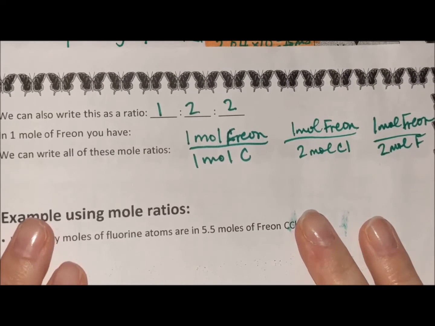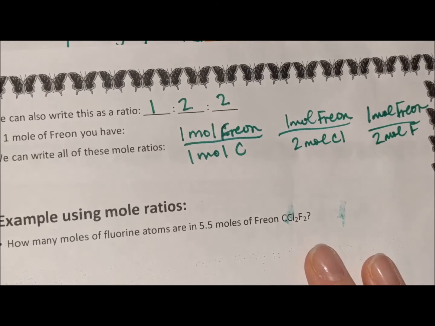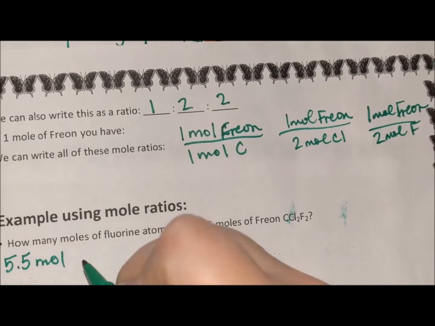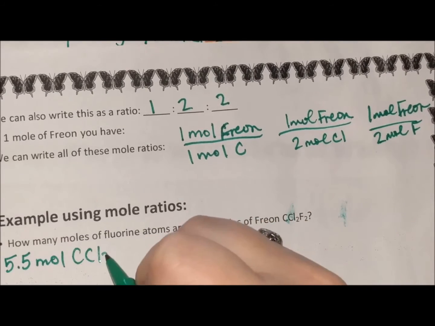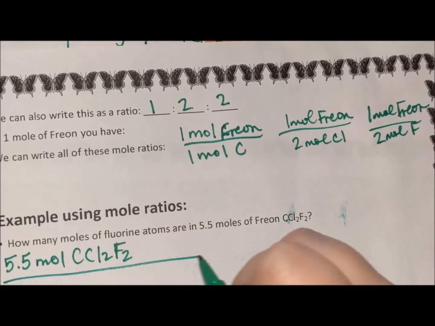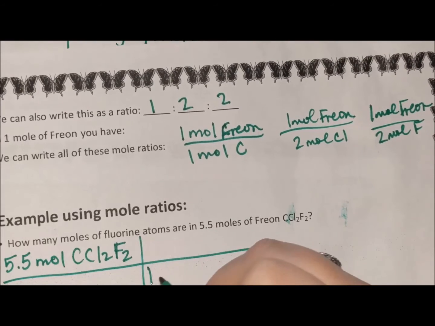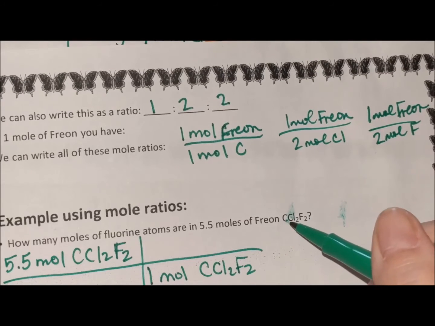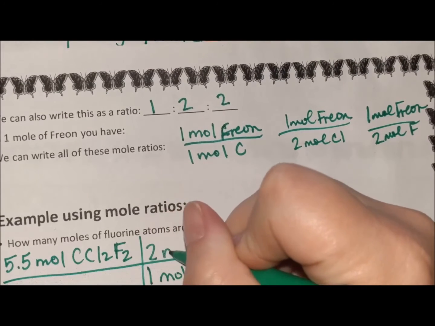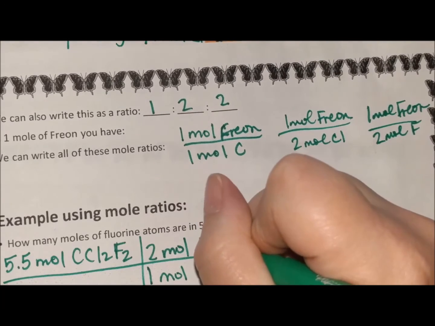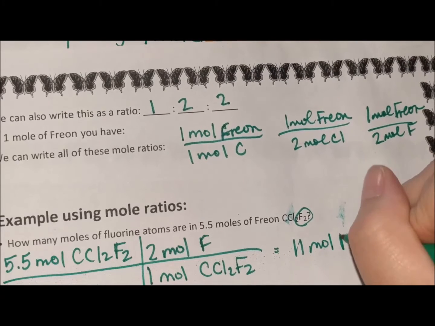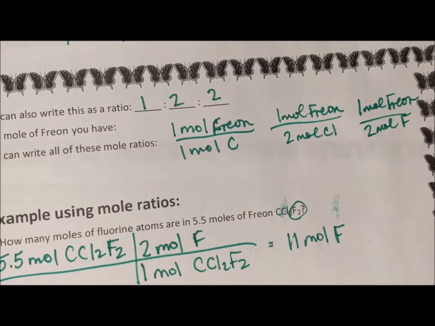So let me show you a problem that you might see. How many moles of fluorine atoms are in 5.5 moles of Freon? So remember, your diagonals have to match. So here, in 1 mole of Freon, I have 2 moles of fluorine. So that's 11. Okay, so that's the kind of thing you might see.